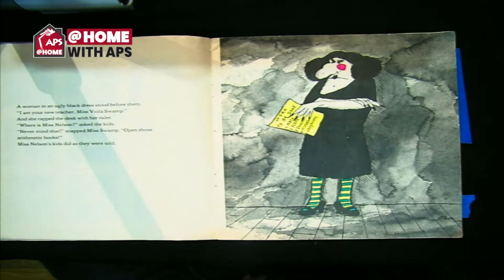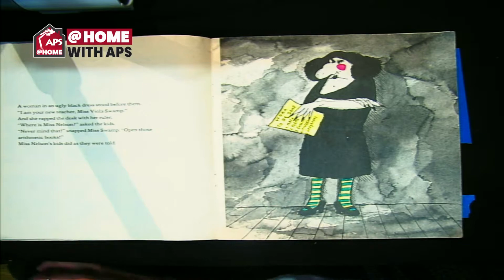A woman in an ugly black dress stood before them. "I'm your new teacher, Miss Viola Swamp." And she rapped on the desk with her ruler. "Where's Miss Nelson?" asked the kids. "Never mind that," snapped Miss Swamp. "Open those arithmetic books." Miss Nelson's kids did as they were told.